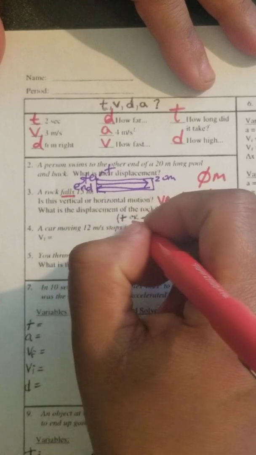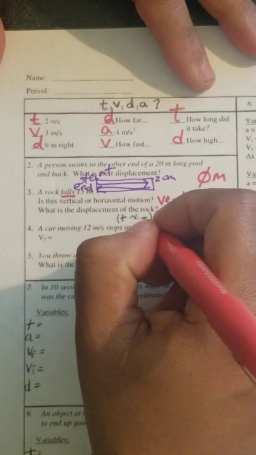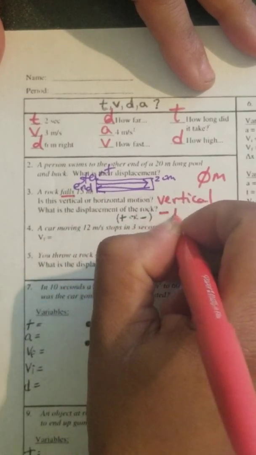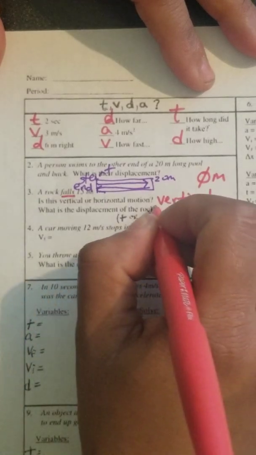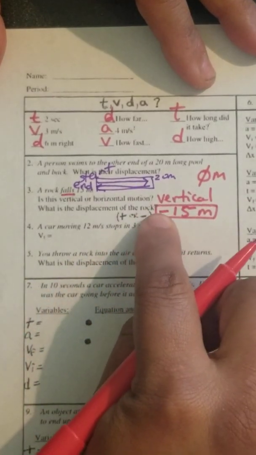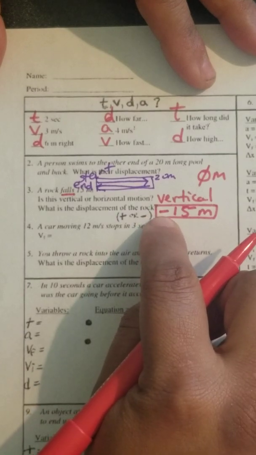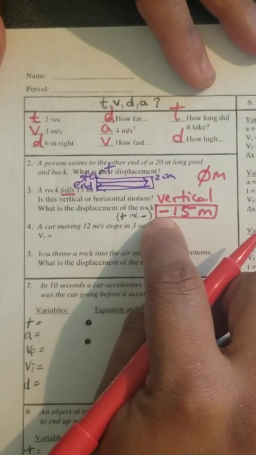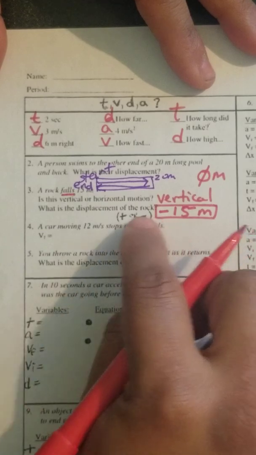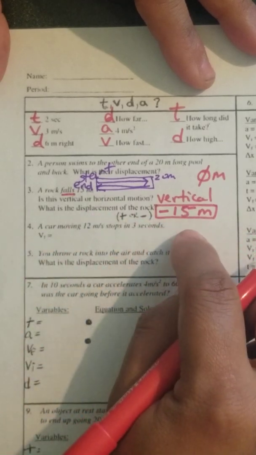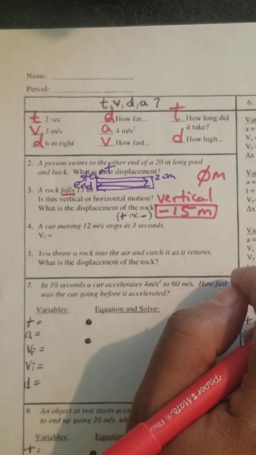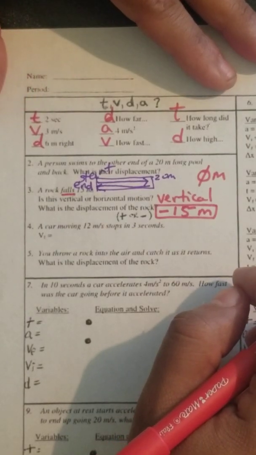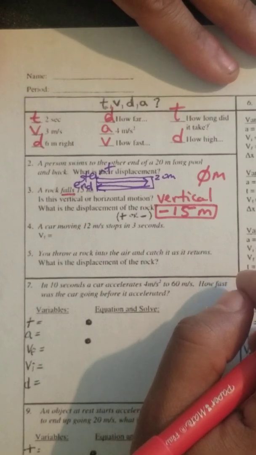What is the displacement of that rock? Negative 15 meters. That is the correct answer. Some of us did not get that negative. I understand. But when they use the word displacement, if you put 15 meters falling down, that works. If you put 15 meters downward or down, that also works. But to shortcut it, negative 15 meters would be the right answer.